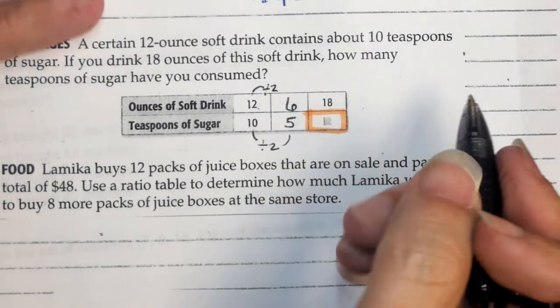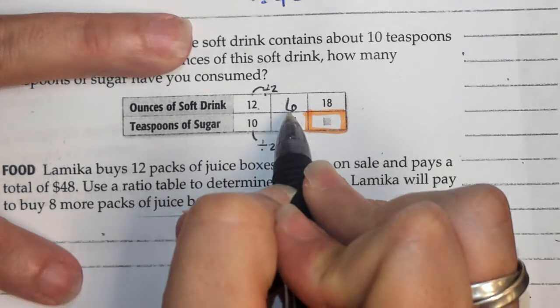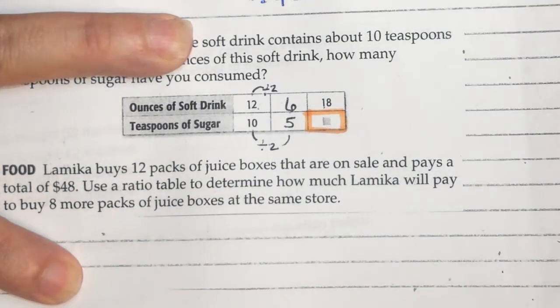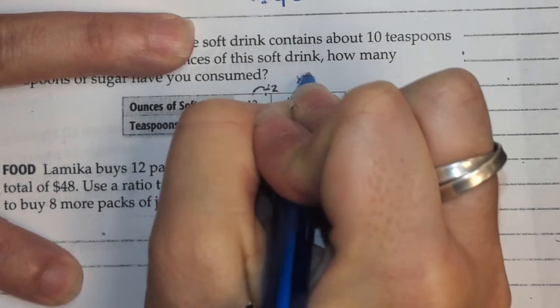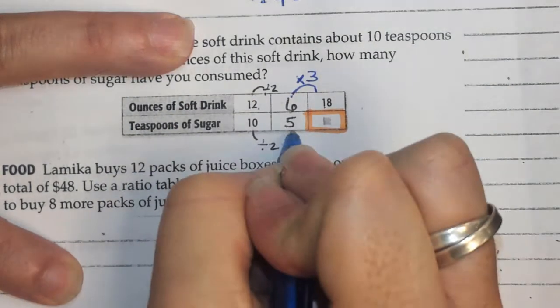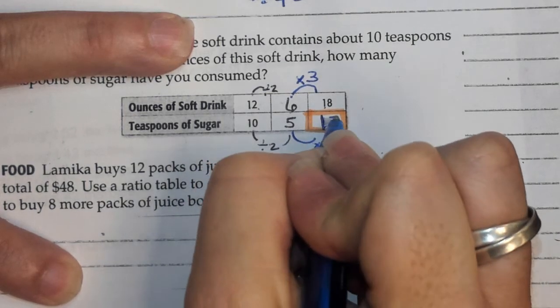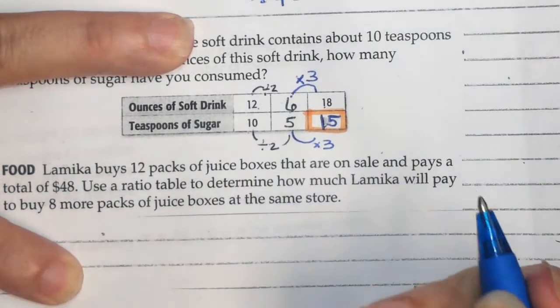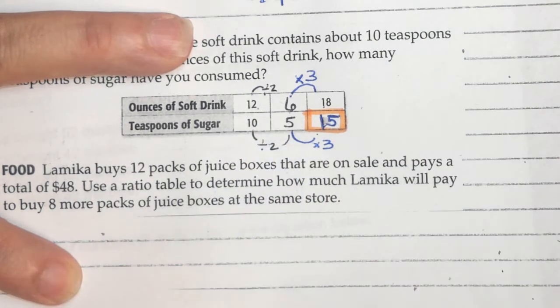Okay. And listen, it's almost like a guessing game. Because can 6 go to 18? 6 times what? Times 3 is 18. Well, can I do 5 times 3? And I get 15. It's just weird. Like the pattern I use may be different than yours.